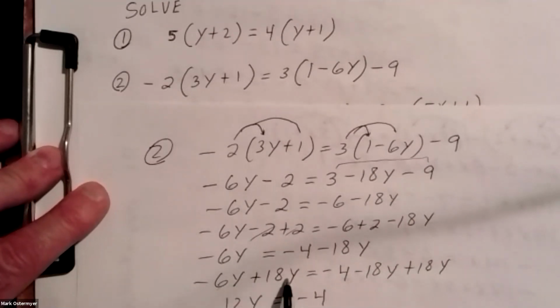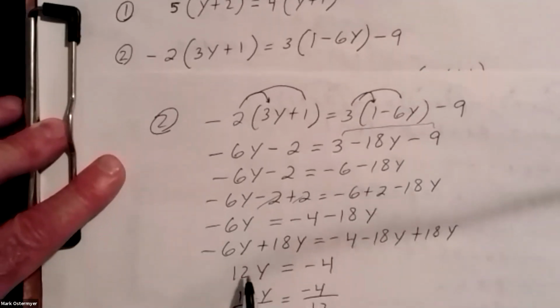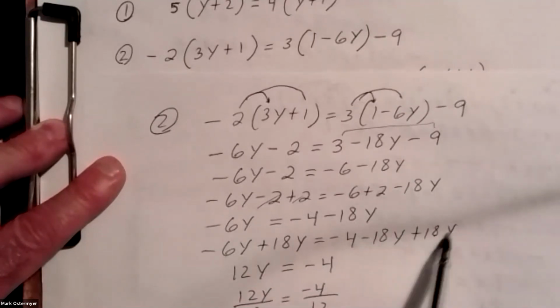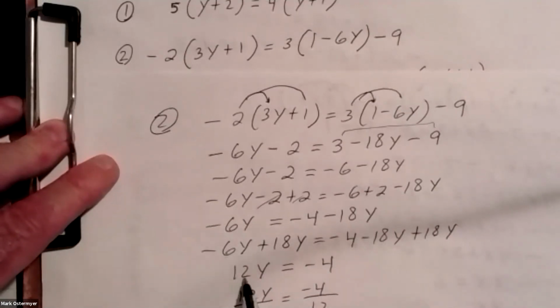-6y plus 18y nets us with what? Nets us with 12y. And on the right side, these y's disappear to 0. They cancel out. They're gone, leaving you with -4. One last step now is to divide both sides by 12.